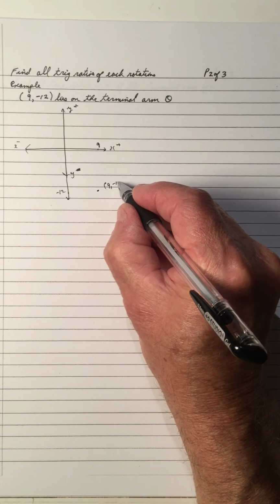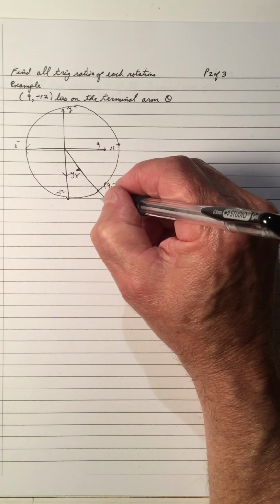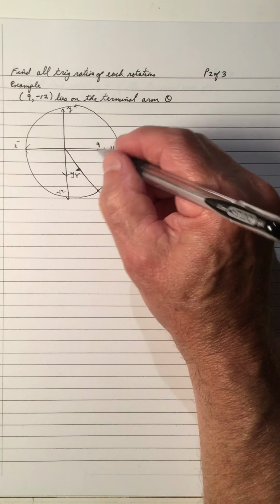So we draw a circle that goes around. There it is. And theta lies on the terminal arm of this rotation. The rotation keeps going all the way around, on the arc, here it goes.